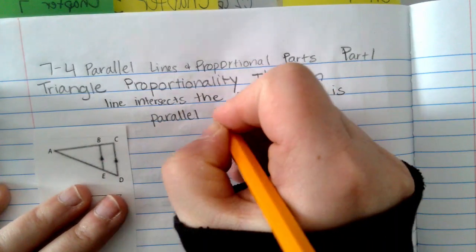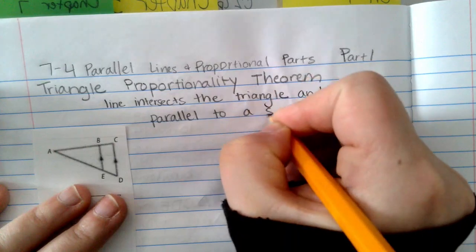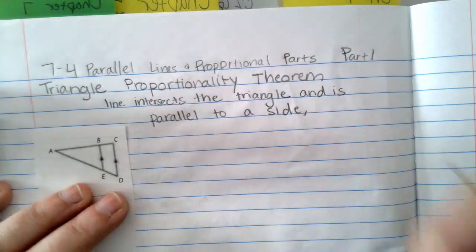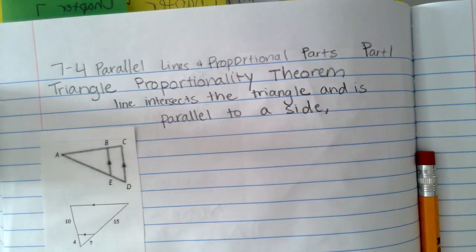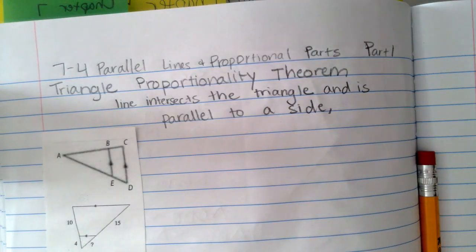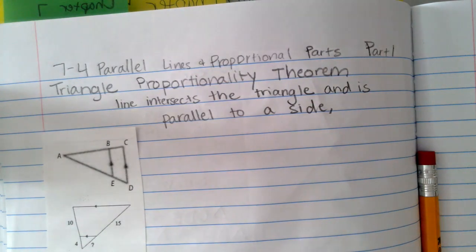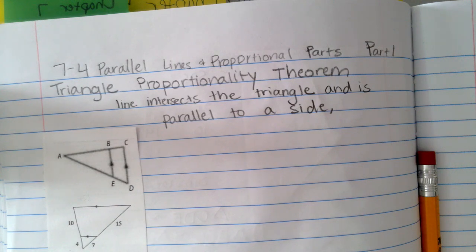okay, so what does that word intersect mean? The line intersects a triangle. It goes through, so like in that first one, okay, if it goes through that triangle, and then what does parallel mean again? They don't touch each other. Yeah, they run next to each other so they don't touch each other. Good.